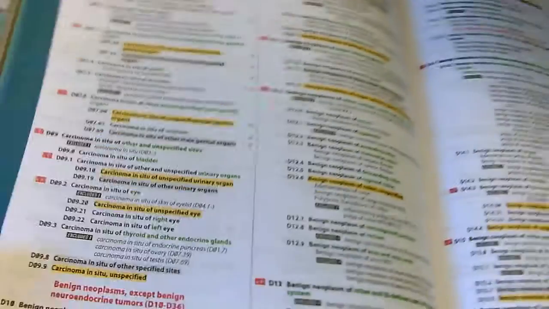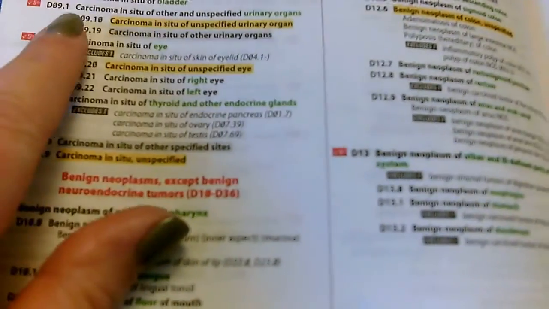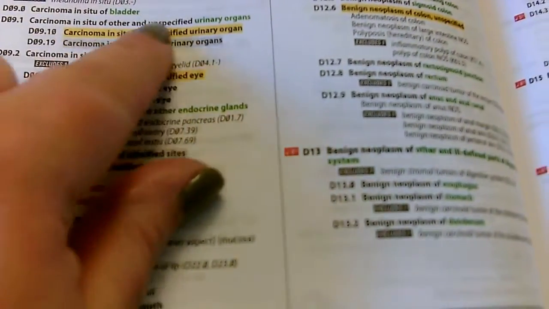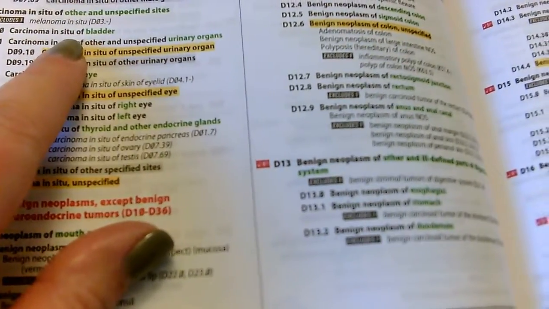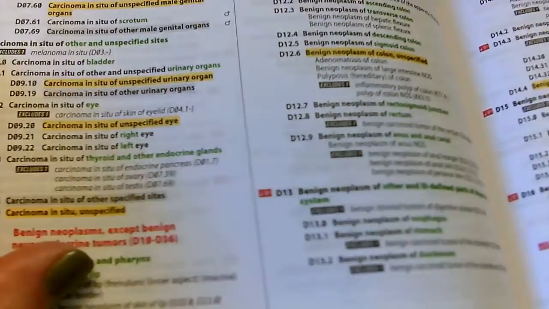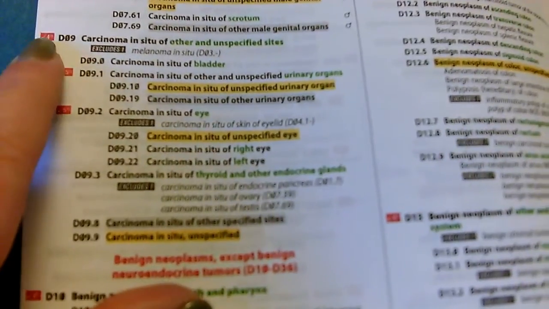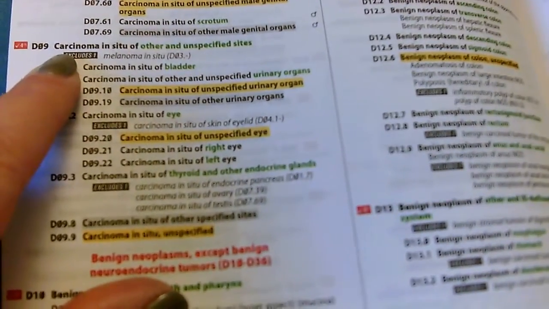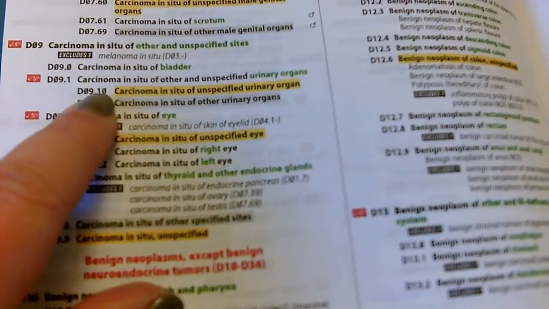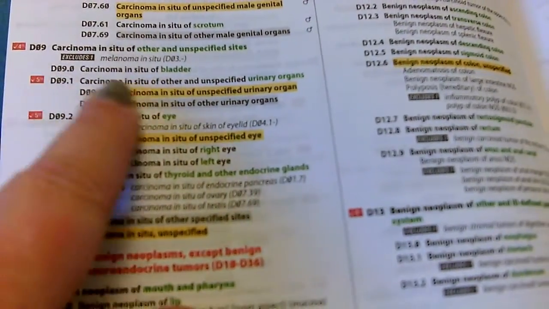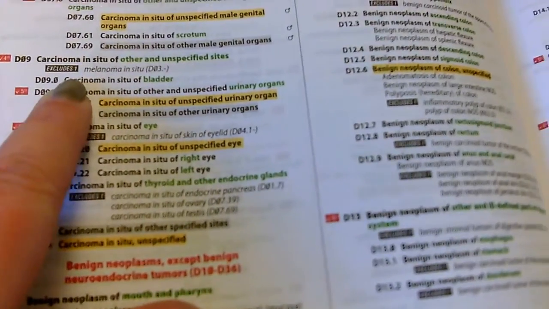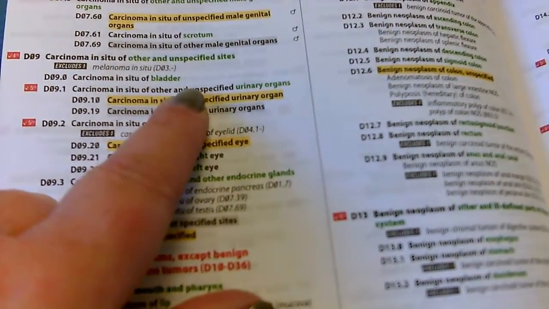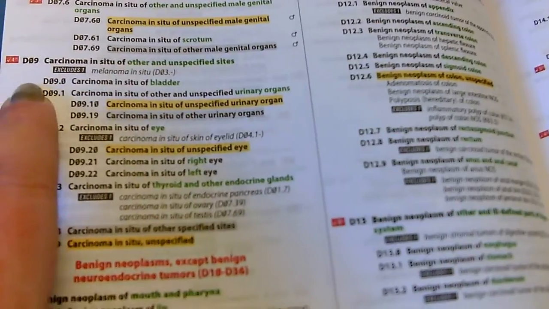Okay, here we go. So carcinoma in situ of the bladder. Now, it says if you had D09 only, you would have to have a fourth digit. But you have D09.0 because it's of the bladder. That bladder gives you the 0 and gives you a specification of the site.